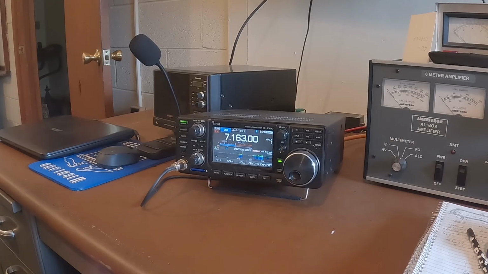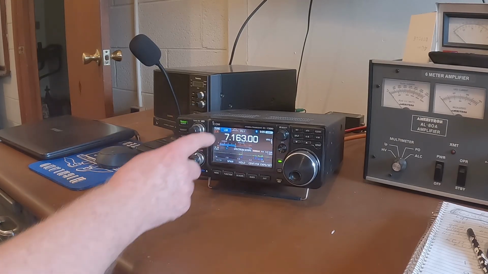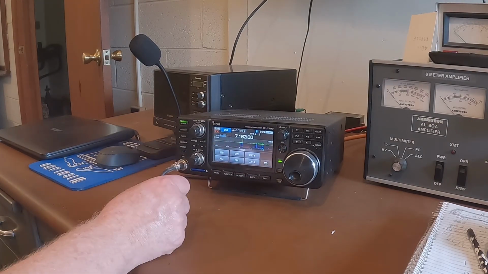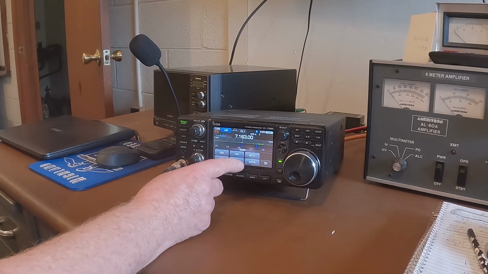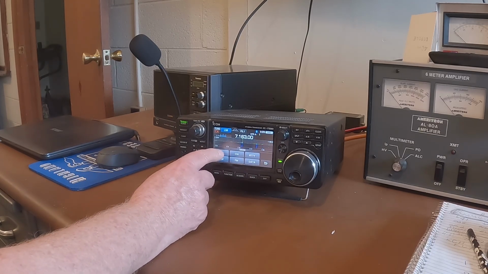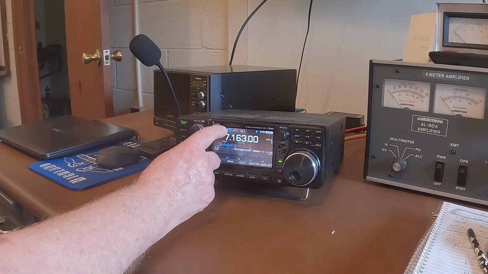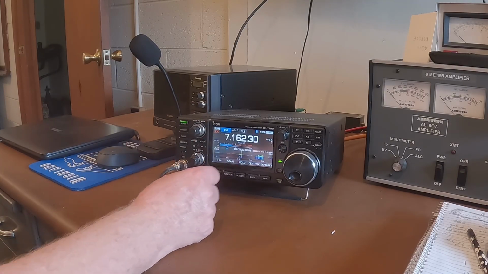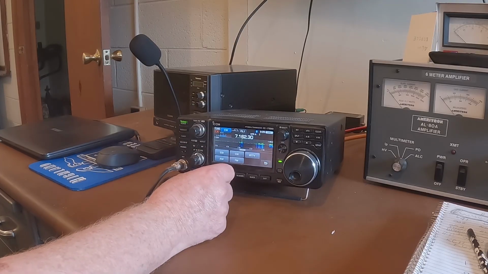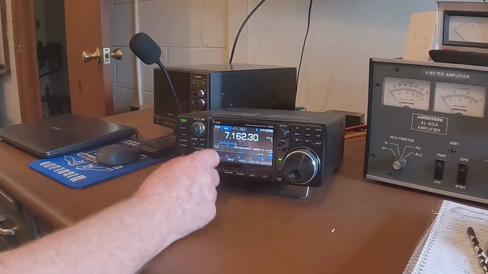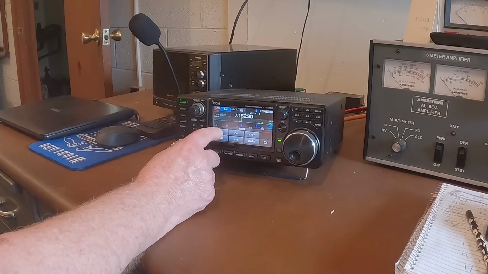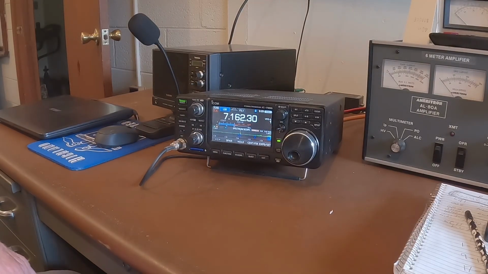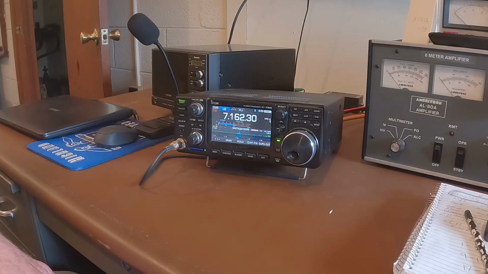If you want to change modes, we're in lower sideband, you touch the screen where it says that. It'll give you a choice of single sideband, which if you touch it again, it'll go to upper, or if you touch it again, it'll go to lower. Or if you want to go to CW, you touch that. If you wanted to go to AM, you can touch that. And you can go back to sideband. So changing the modes is just a matter of touching the touch screen where it's displaying the mode and then picking the one you want.